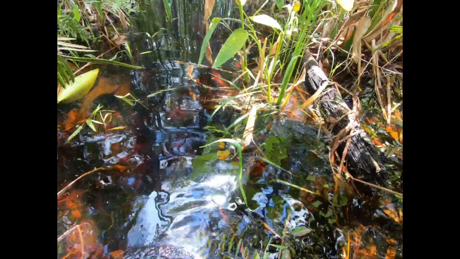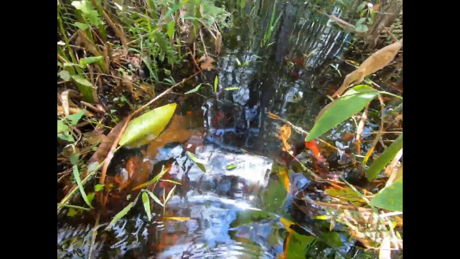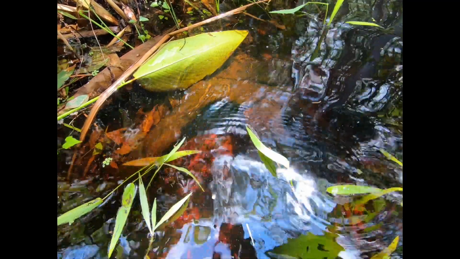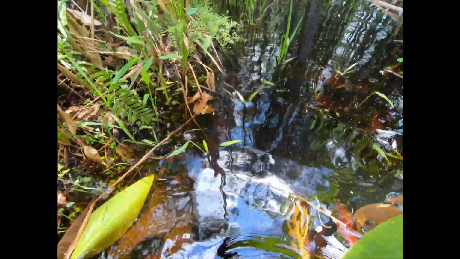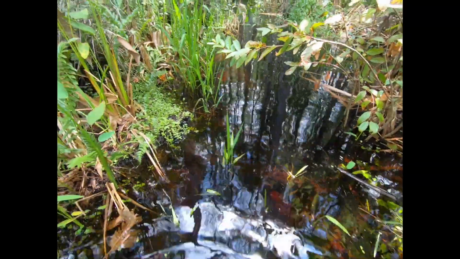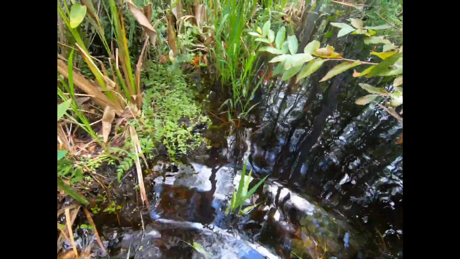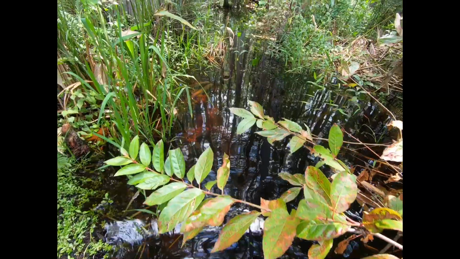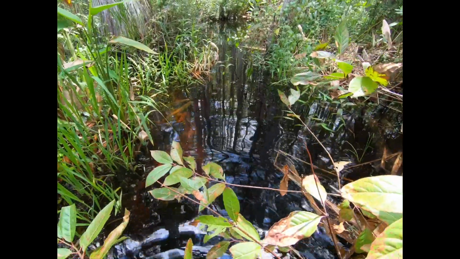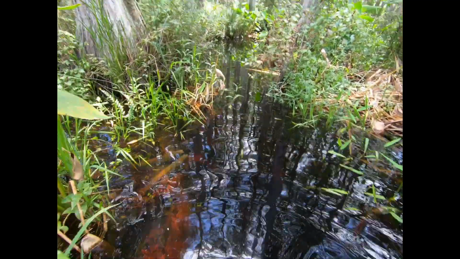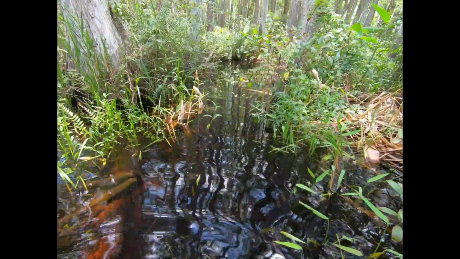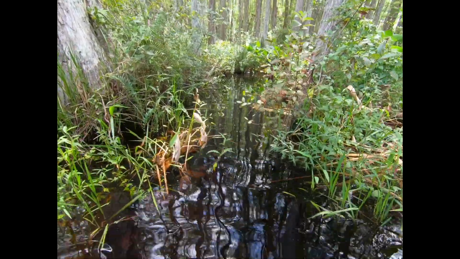And so when you walk through this section of the trail, I don't know if you can see it right there, but there is the stump of an old cypress tree. As you walk through this section, there's a bunch of roots and a bunch of cypress knees, and they're great tripping hazards. So I'm gonna try and walk and film and talk and not fall over.